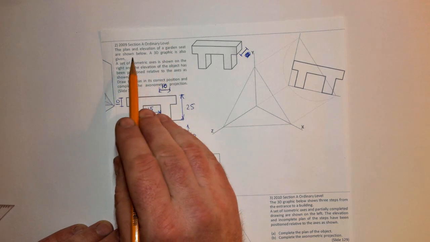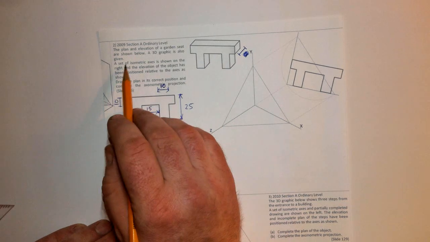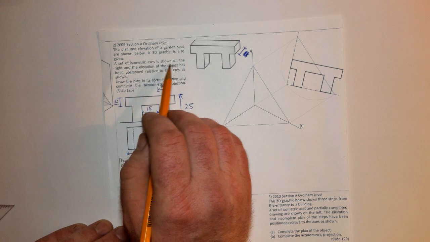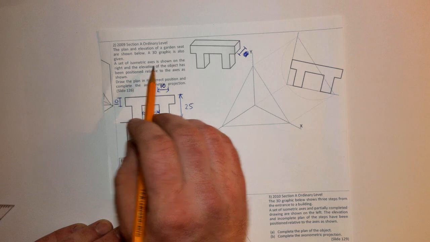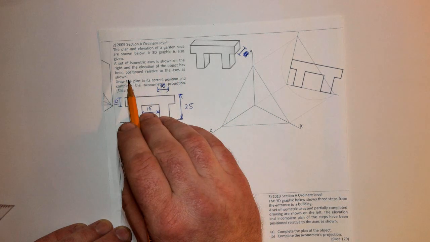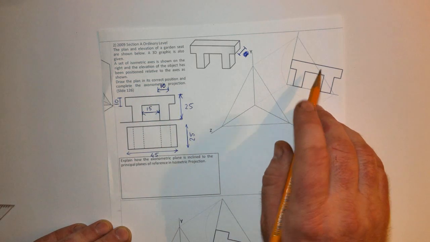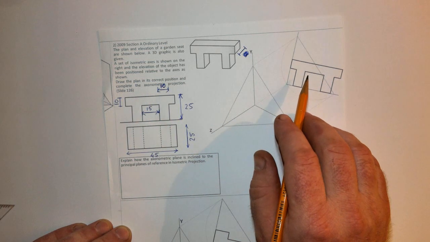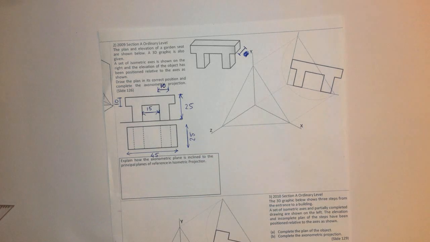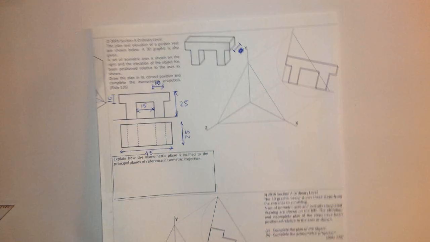A 3D graphic is also given, so the 3D graphic here is given. A set of isometric axes is shown on the right, which is here, and the elevation of the object has been positioned relative to the axes shown. So the end elevation of the object is shown. Draw the plan in its correct position and complete the axonometric projection, slide 126. So that's just referring to the slide in the DCG solutions book.